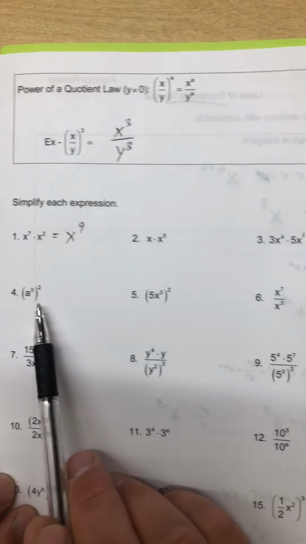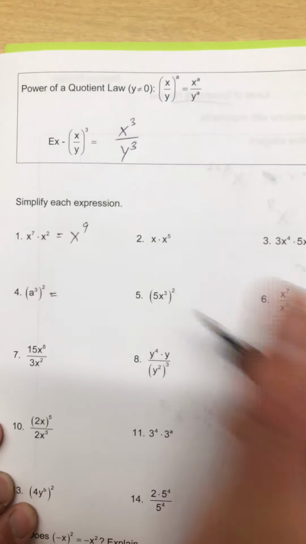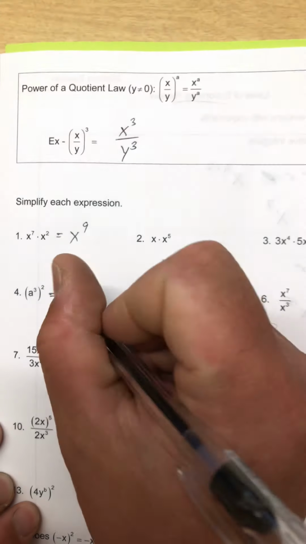Something else, number 4 is the other rule. All right, this is a power to a power. You're going to hear me say that a couple times. So this is where you multiply, a to the sixth.